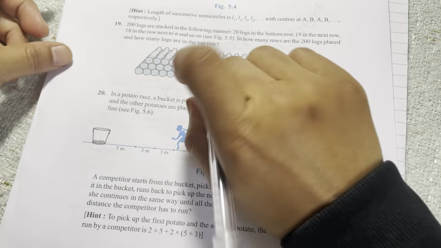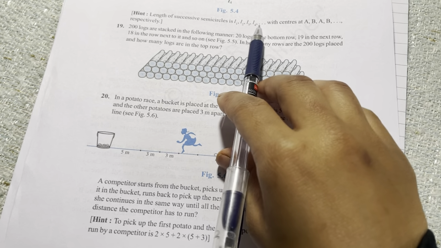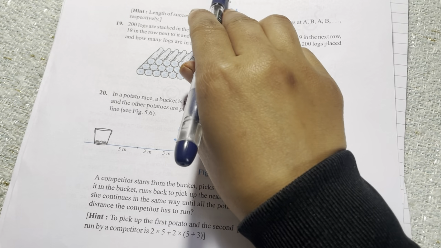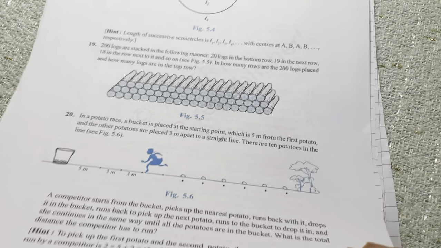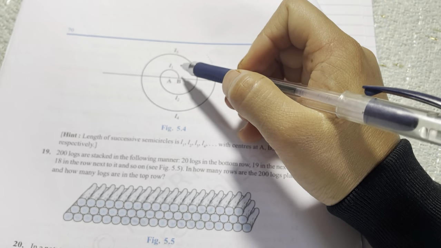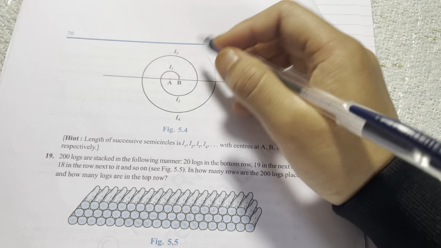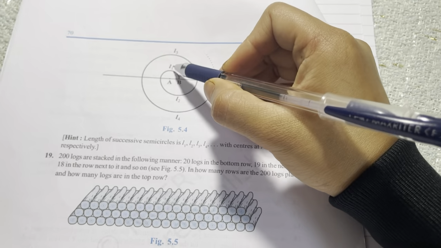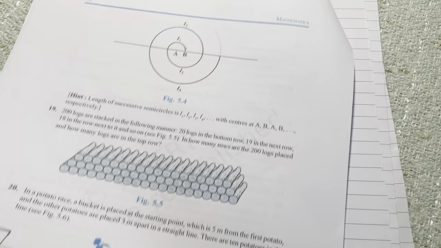Remember the hint: the length of successive semicircles is l1 plus l2 plus l3, l4 and so on, with centers A and B respectively. First center A, then B. Looking at the diagram, this is a semicircle, and we create semicircle after semicircle.